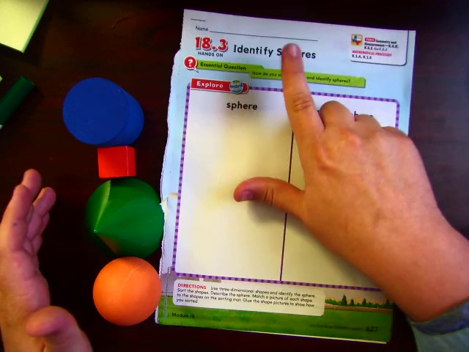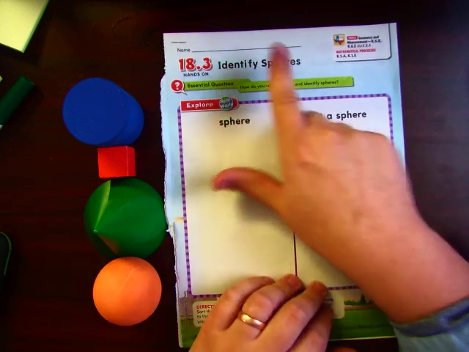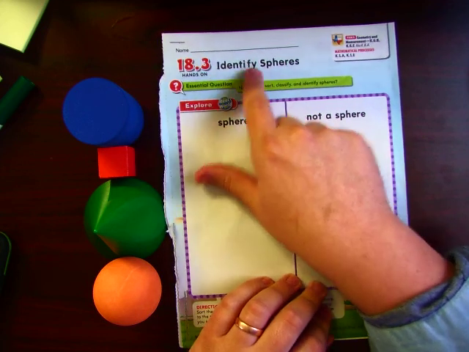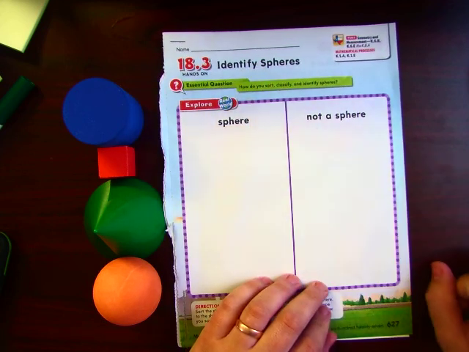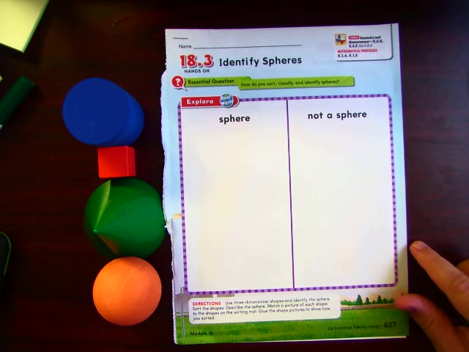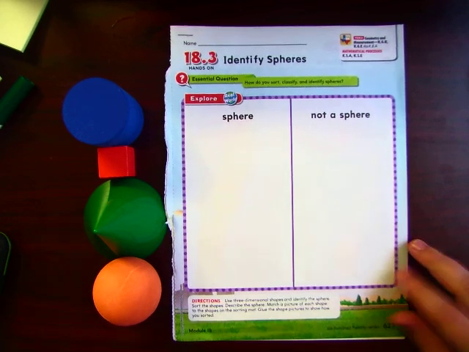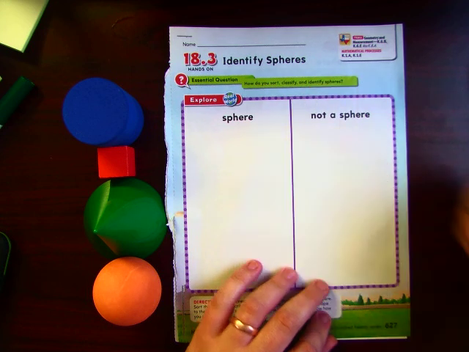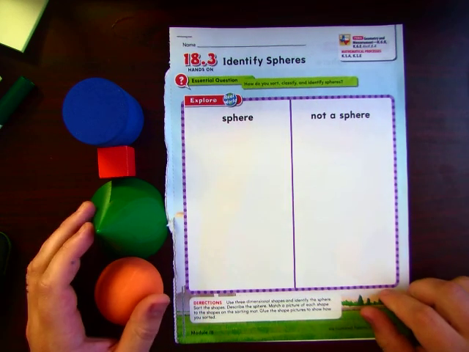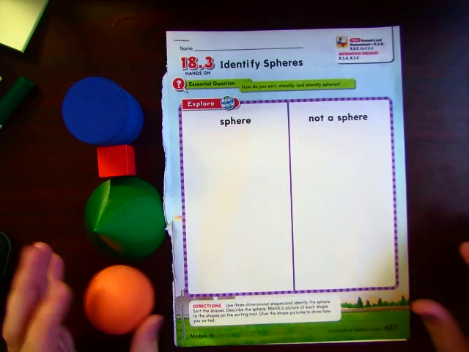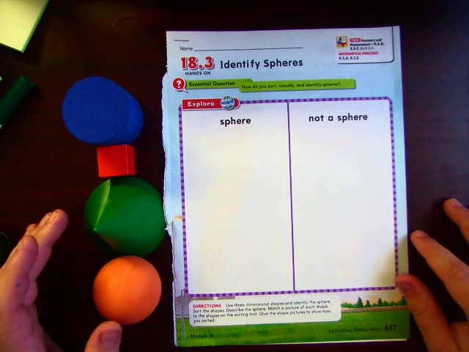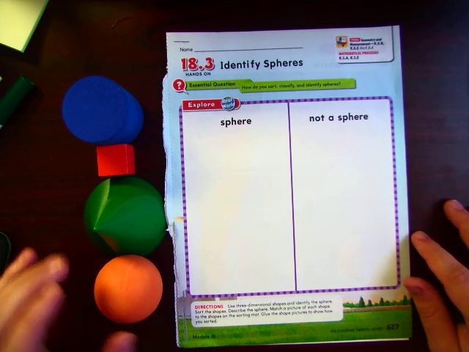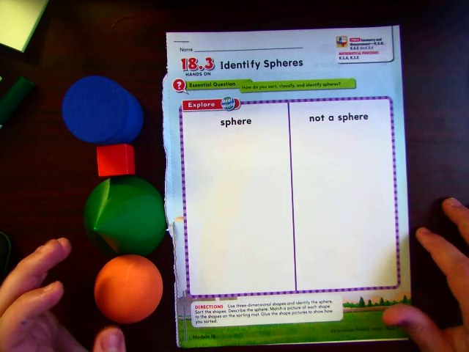Here we go with spheres, okay? Identify spheres, 18.3. Find this page. Okay, you ready? So we're going to learn how to sort, classify, and identify spheres. Sort means that we can put them in two or more groups. Identify means that we can see how they look and tell what their name is, okay?